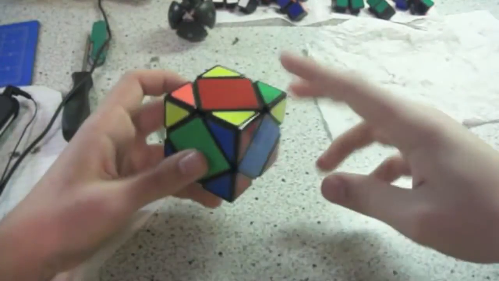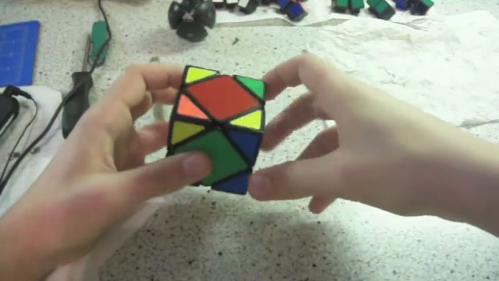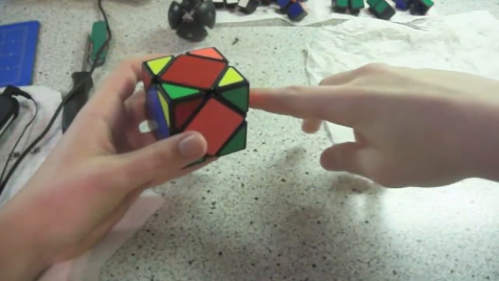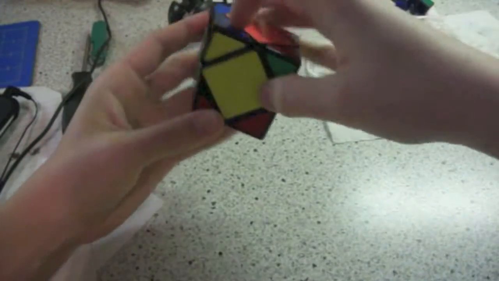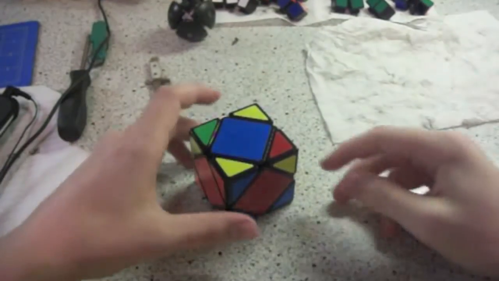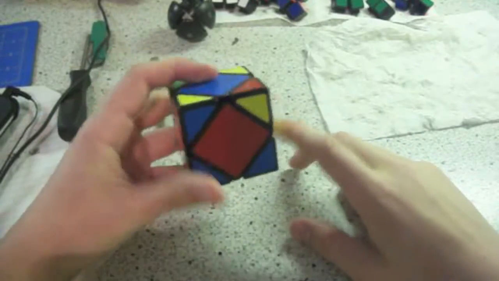Now the next case is when the center's in the back left. So what you'll do is rotate so that the center's in the back right, then you'll do a sledgehammer, and then you have another sledgehammer here. Now the next case is when you have it in the back right. So what you'll do is you'll keep it there, and you do a sledgehammer.